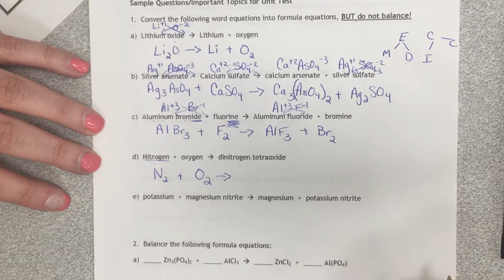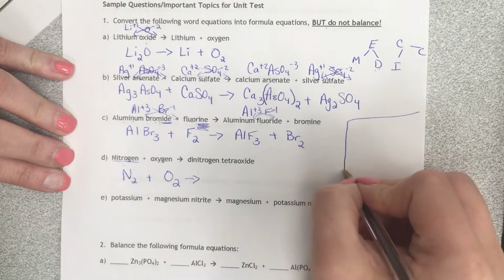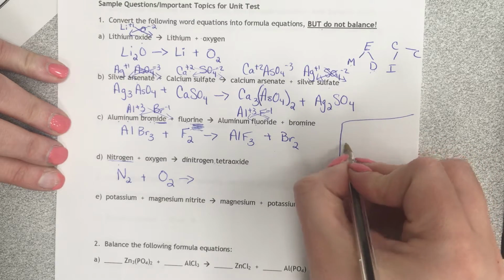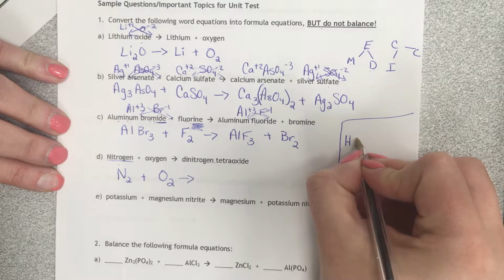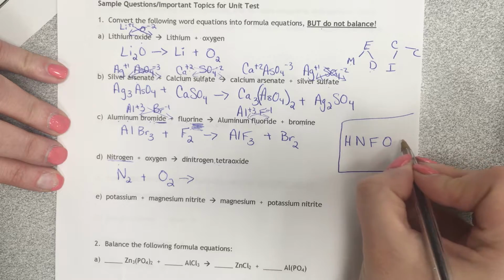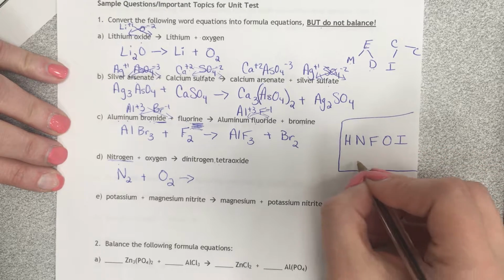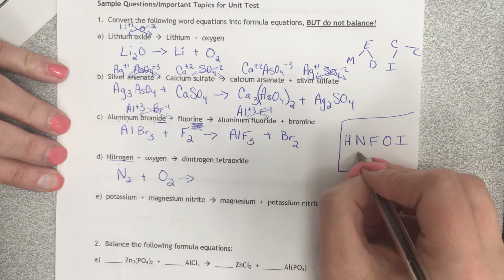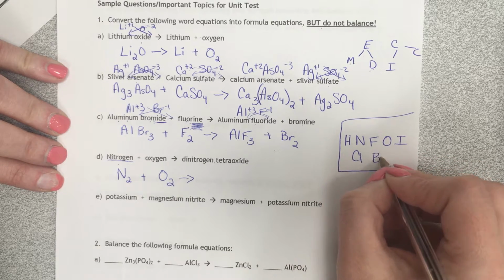How do I know if it's diatomic? There's only 7 of them. If it has those 7, it's diatomic. If it doesn't, it's not. It's hydrogen, nitrogen, fluorine, oxygen, iodine, chlorine, bromine.